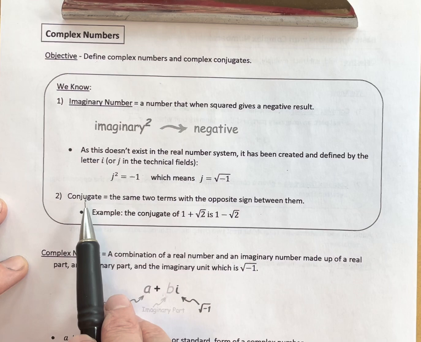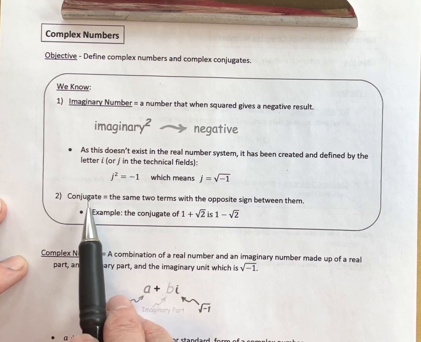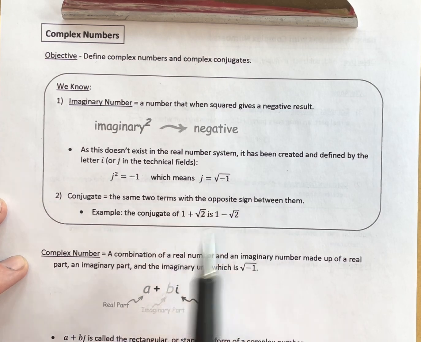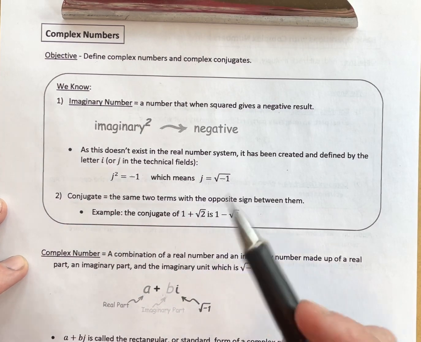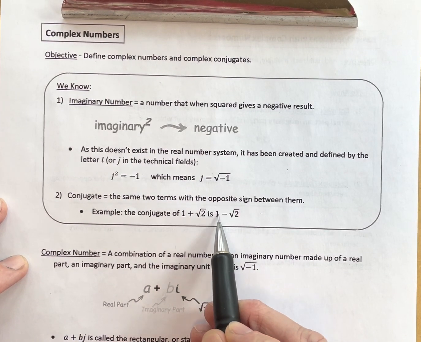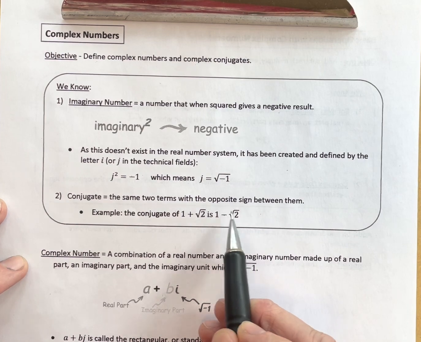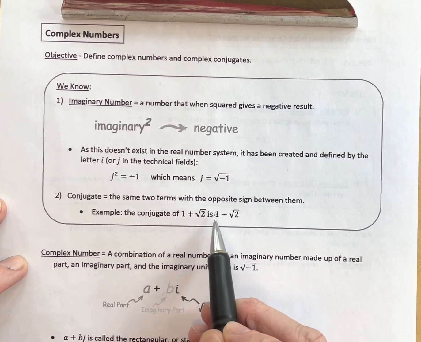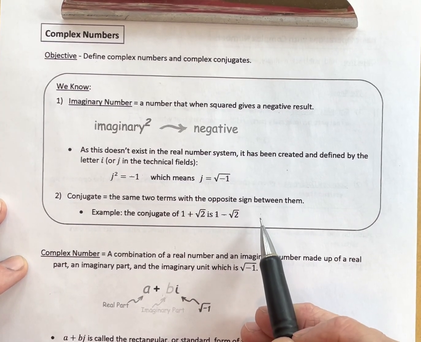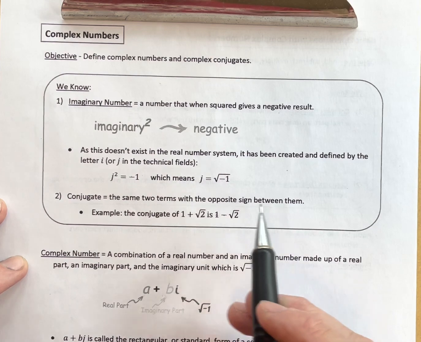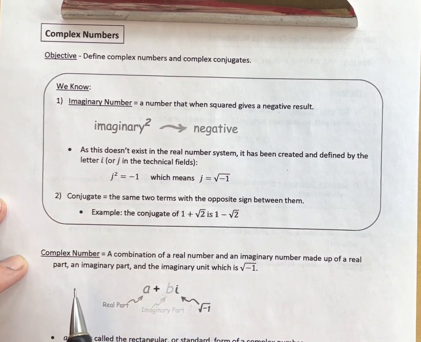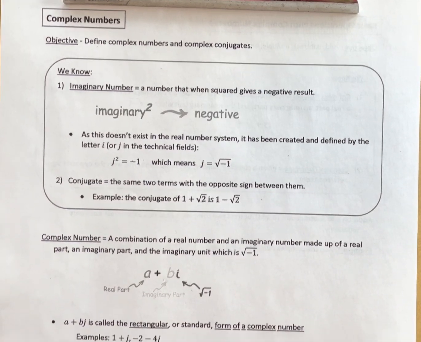The second thing we know is what a conjugate is. A conjugate is the same two terms with the opposite sign between them. For example, the conjugate of 1 plus the square root of 2 is 1 minus the square root of 2. The same two terms with the opposite sign between them. You've used this to rationalize denominators in which the denominator looks something like this or like this, when you've had a radical in your denominator.